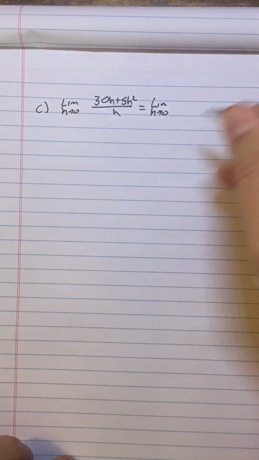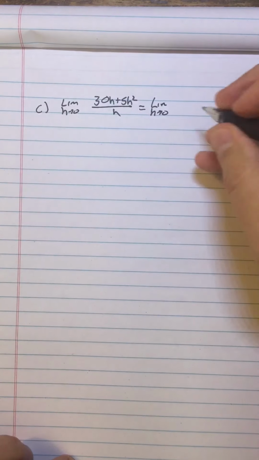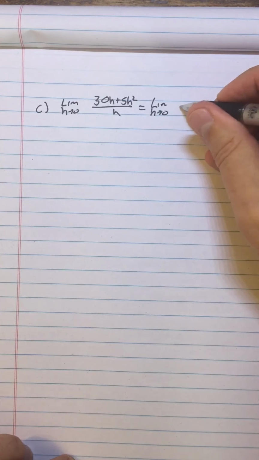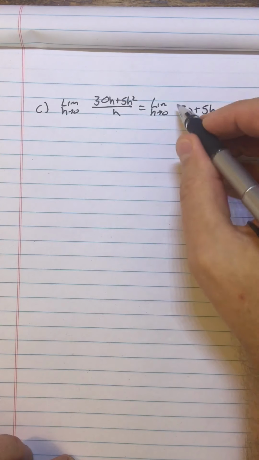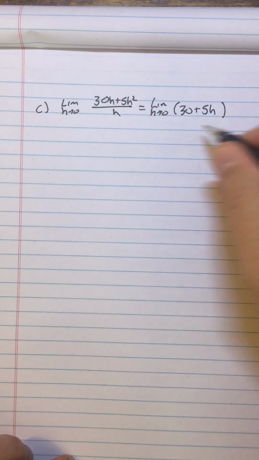I write limit as h approaches 0. I don't just put h approaches 0. Limit. It's not hard to write 3 letters. Reduce this, 30 plus 5h. I will often be lazy and leave it like this. It's actually quite nice to put it in parentheses, otherwise, how do I know what part's included in it?